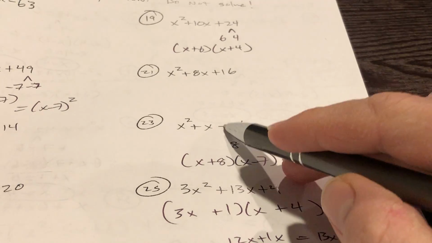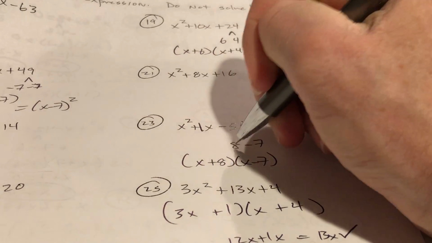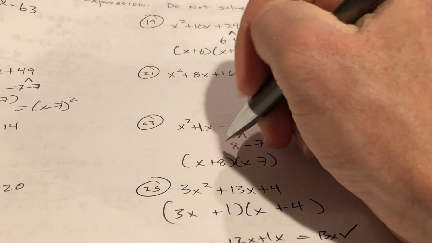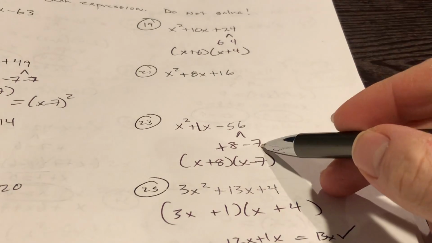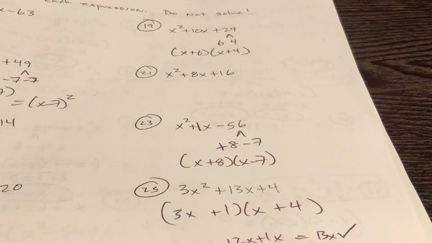Huh. What multiplies to 56 and differs by 1? Positive 8 and 7. The middle term is positive, so 8 is positive and 7 is negative. (x plus 7)(x plus 8)(x minus 7).